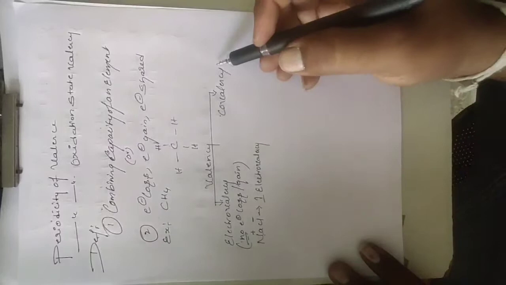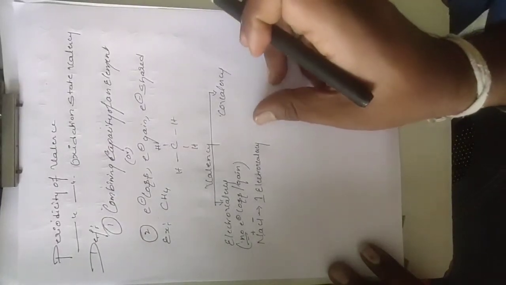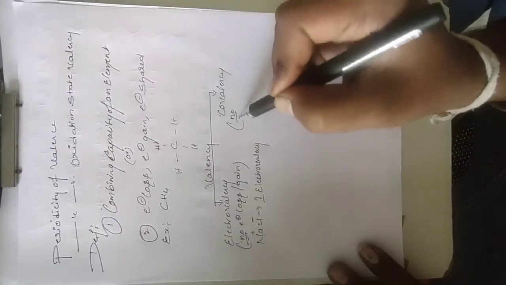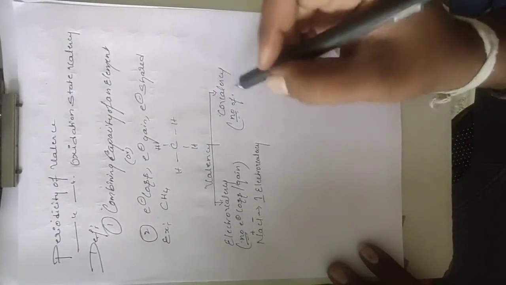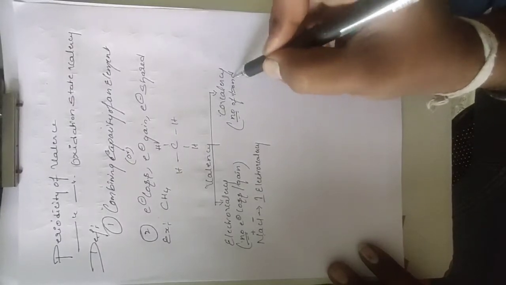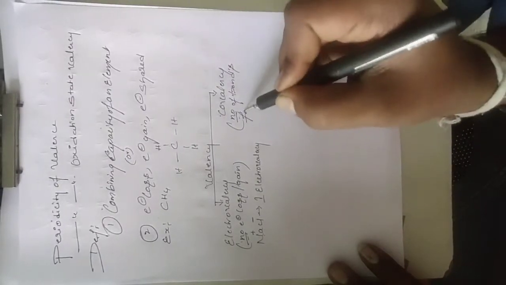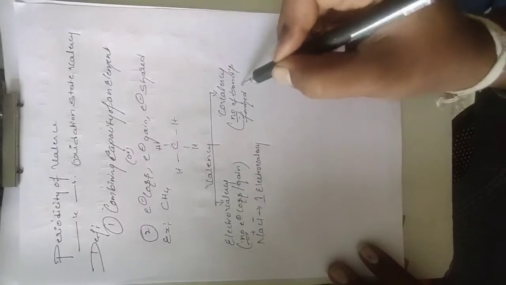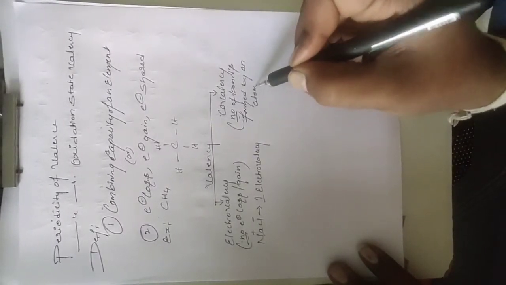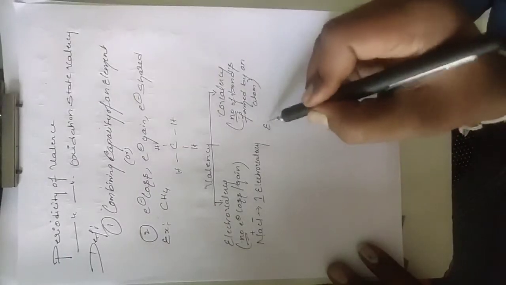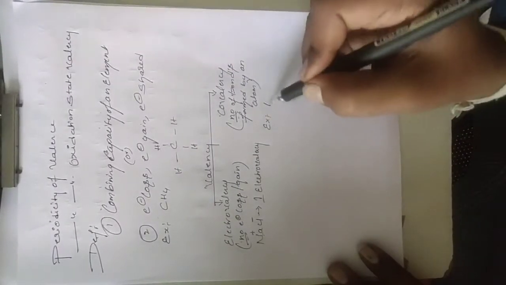When we come to covalency, it is the number of bonds formed by an atom. For example, take water, H2O.